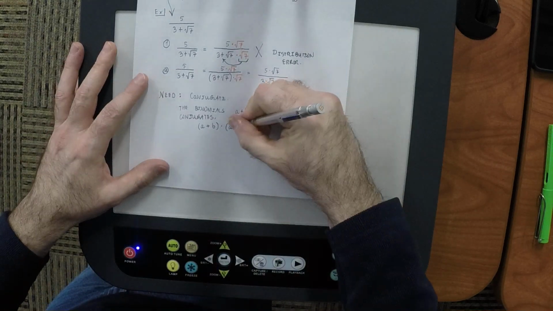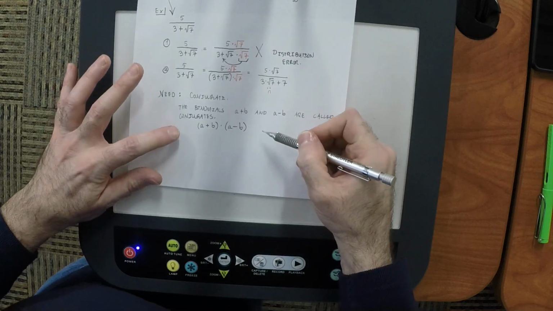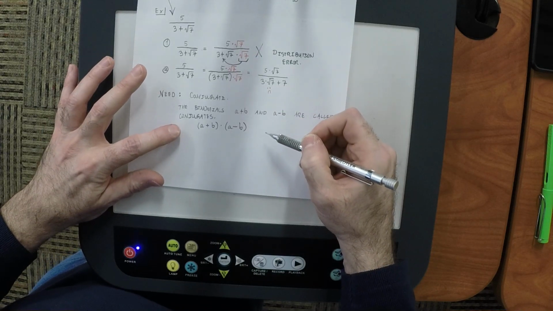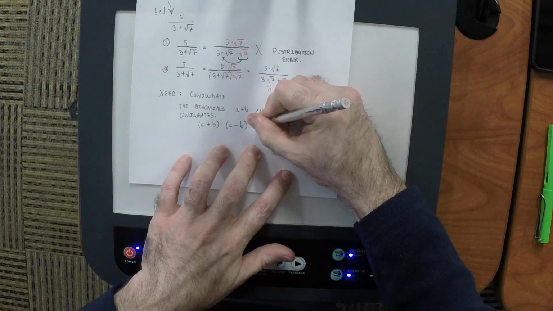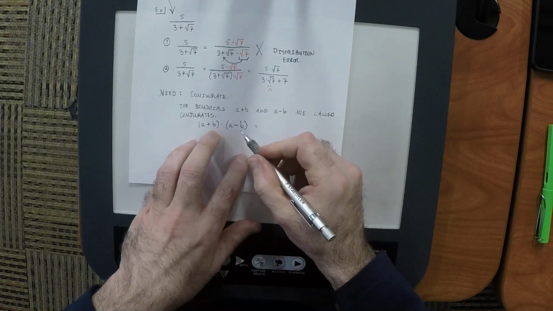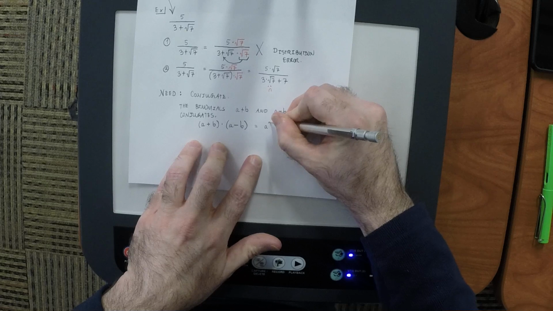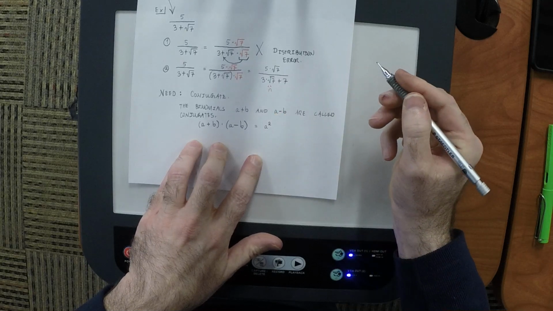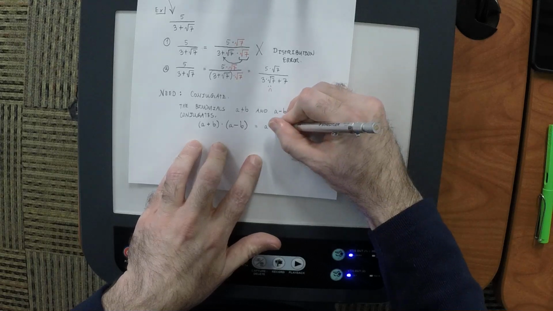It even has a cute name. What's its name? Starts with F. FOIL. Okay, so then we just write it out. There's 4 terms. What's the F term? Well, yes, I agree. But for this specific case? A squared. And then the O? Minus AB.